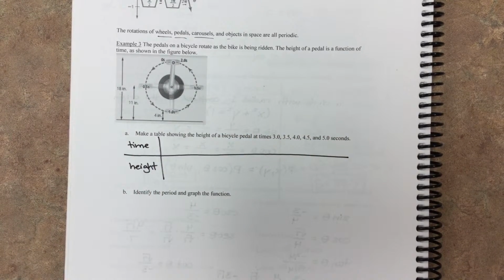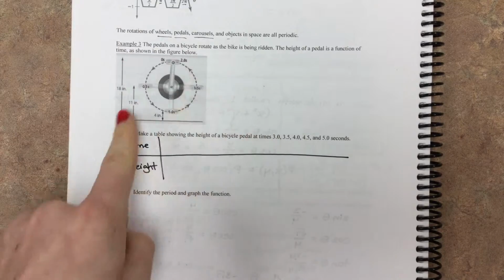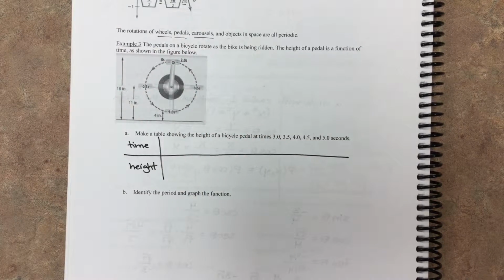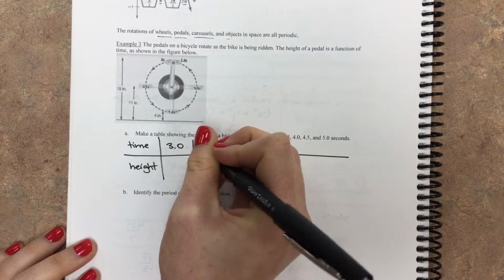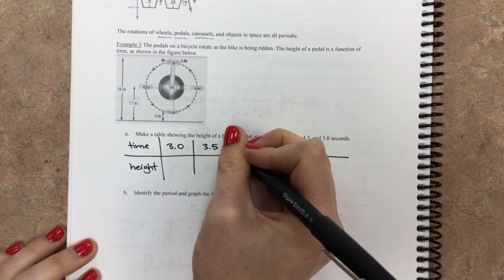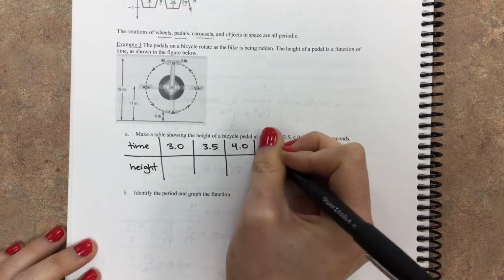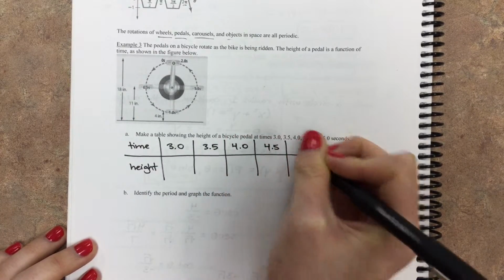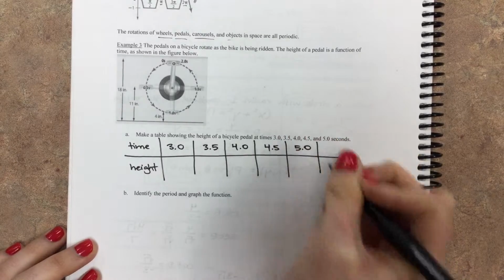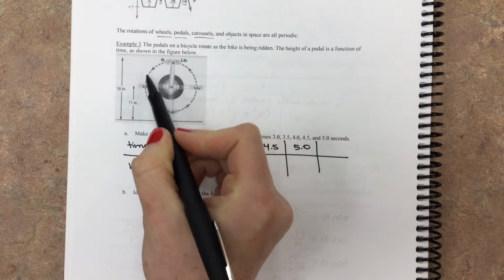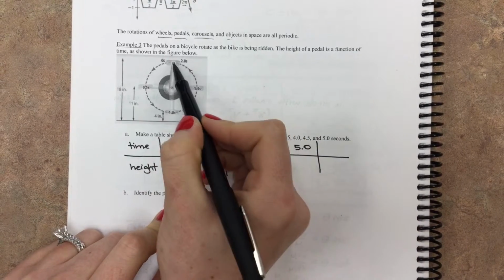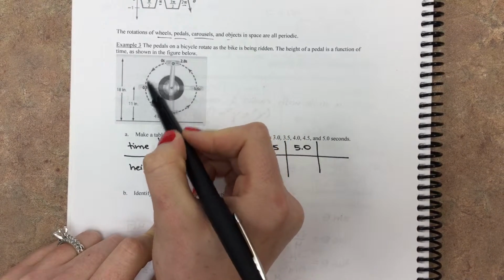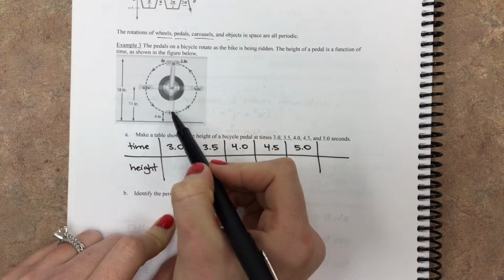Okay, so you can see everywhere from 0 to 2 seconds. So we're gonna start by finishing off this table with 3, 3.5, and fill in all these different values. All right, so it goes through the cycle, so 0, 2, and so when it starts to repeat itself, it takes 2 seconds to get to this point. So this would be 2.5, and then this would be 3.